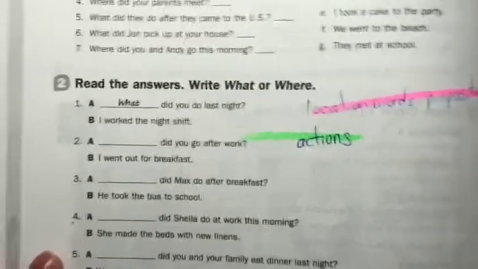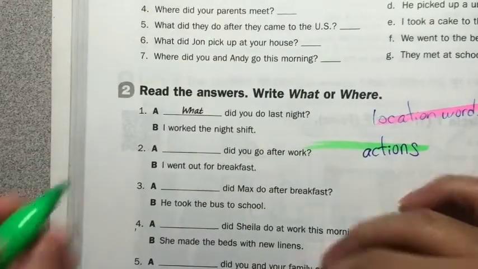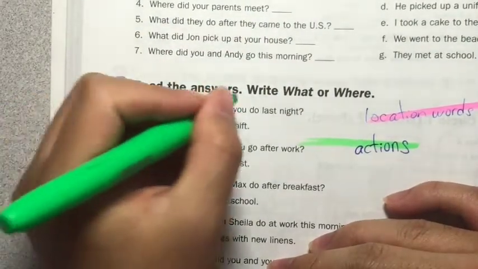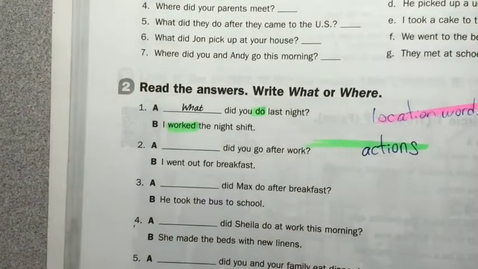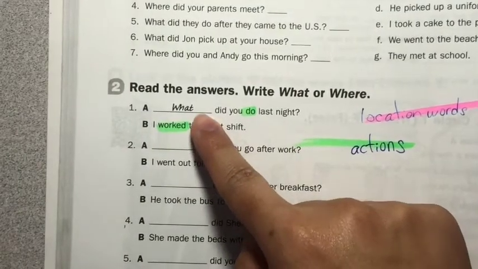All right, so let's start with number 1. What did you do last night? I worked the night shift. So because the answer is about an action, we're using the word what in the question.